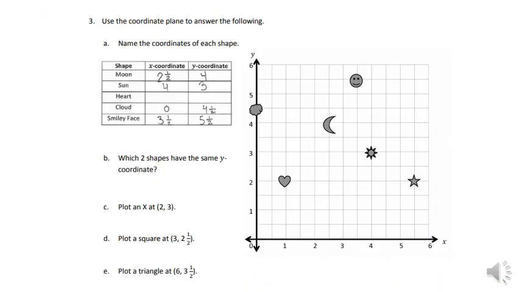Use the coordinate plane to answer the following. Name the coordinates of each shape. Now the moon. Now you can see that our intervals is actually in halves. So I got half, 1, 1 1/2, 2, 2 1/2, 3, 3 1/2, 4, 4 1/2, 5, 5 1/2, 6. Okay, and going up is the same way. There's a half between each one of them.